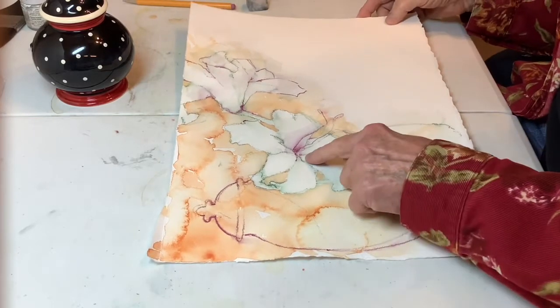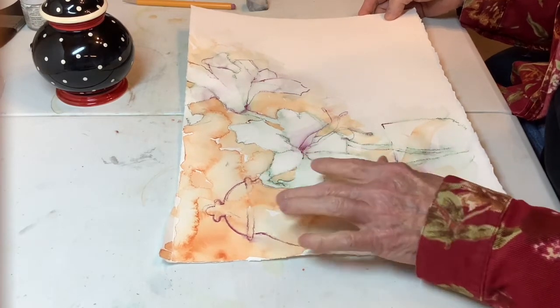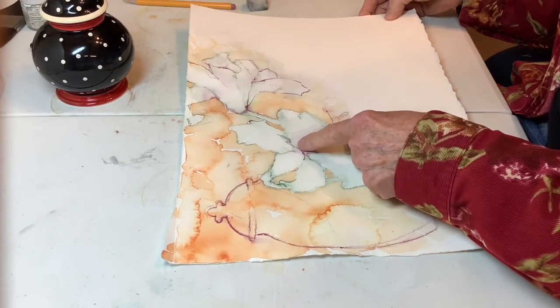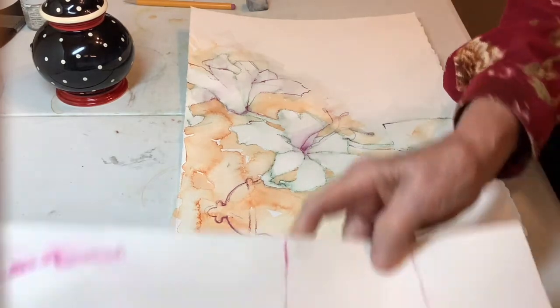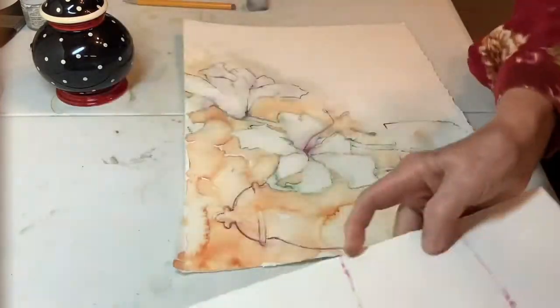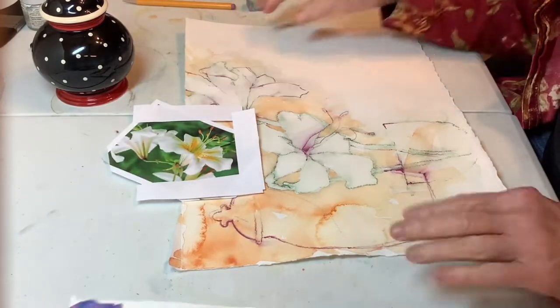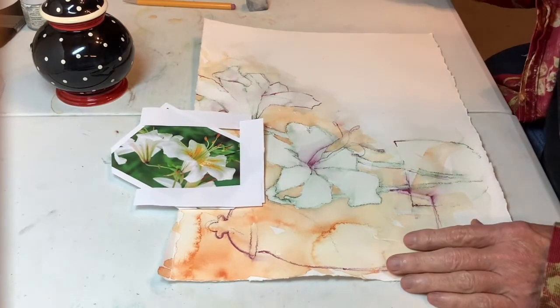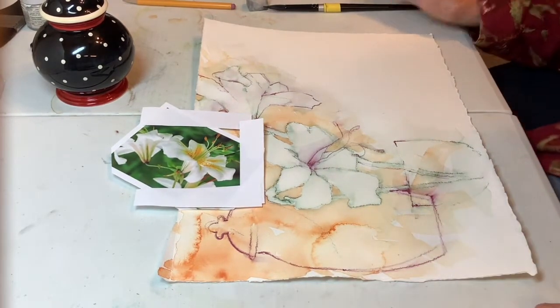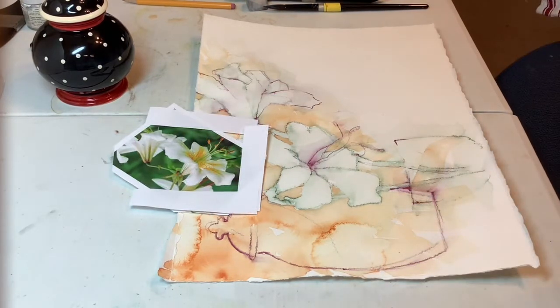But what I want to show you is the center of the lily. This one's got a little shading in there, so it makes a little bit more sense than that one. But here we've got the picture of the lily. And let's just paint this. Hold up. Okay, I'm back.